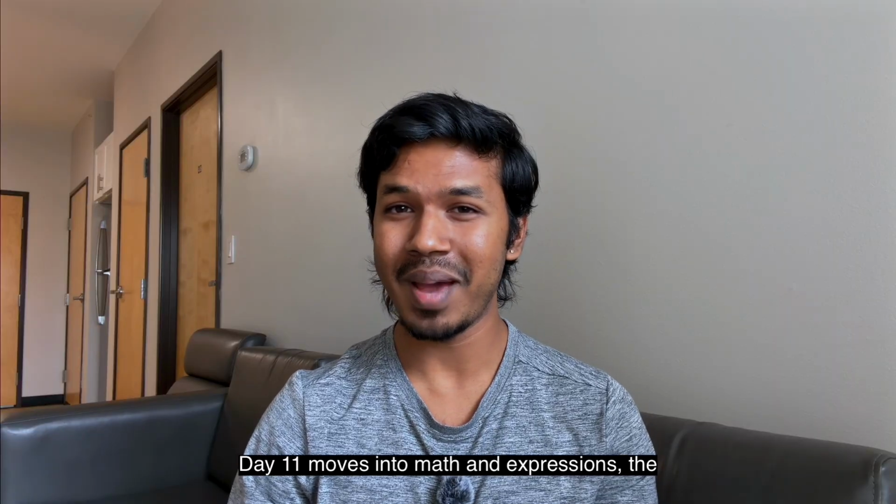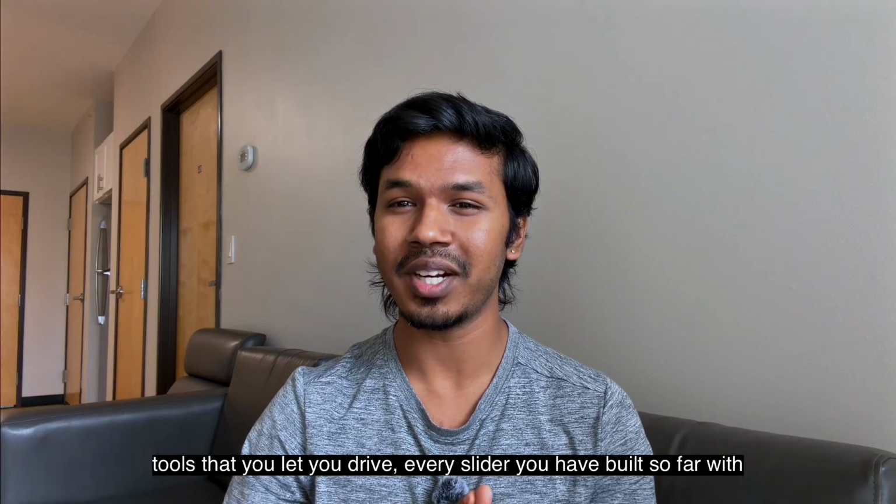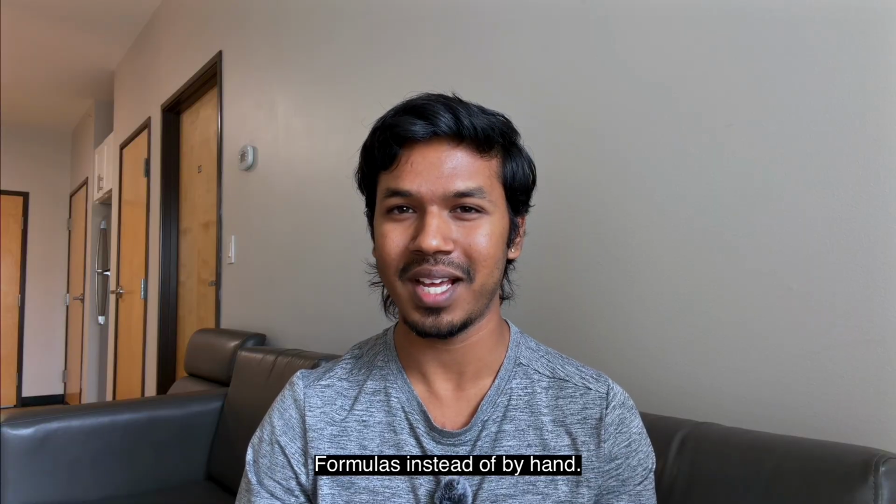Day 11 moves into math and expressions, the tools that will let you drive every slider you have built so far with formulas instead of by hand.